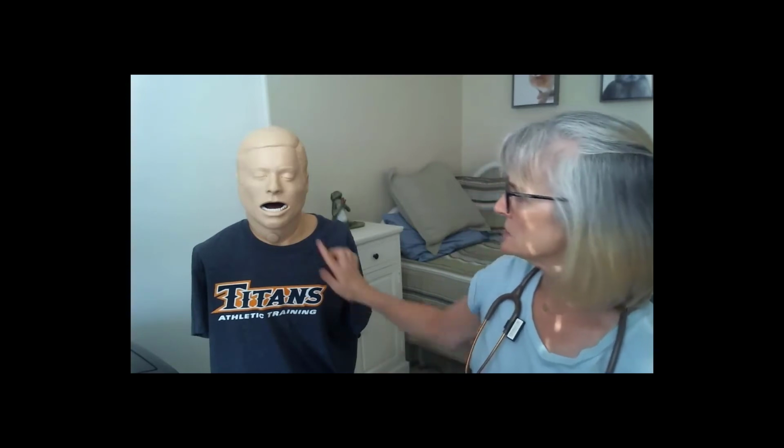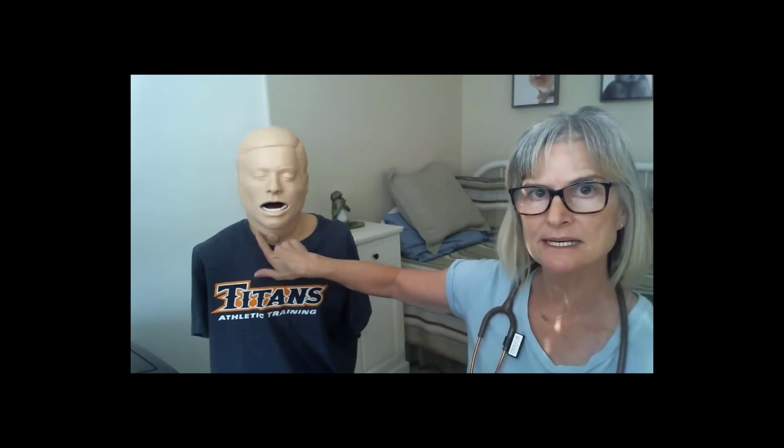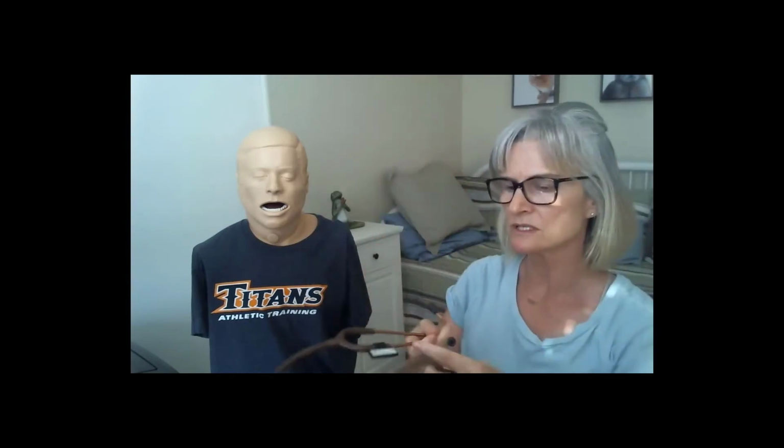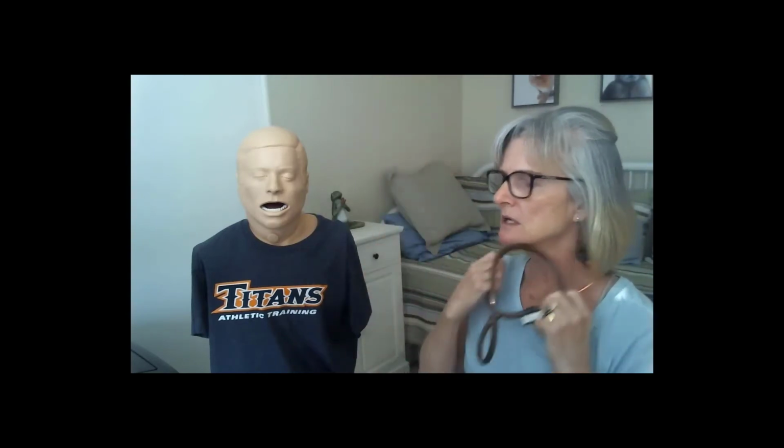All right, let's move on to the carotid arteries, okay? So the carotids are on each side, right? Okay, and we're going to auscultate with our stethoscope. Now, the trachea is right there, so we are going to want to have them hold their breath so we can differentiate between the sounds of the trachea versus the heartbeat, right?